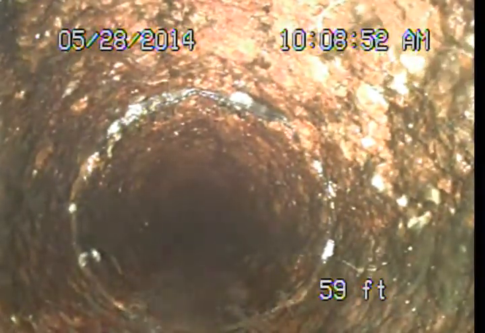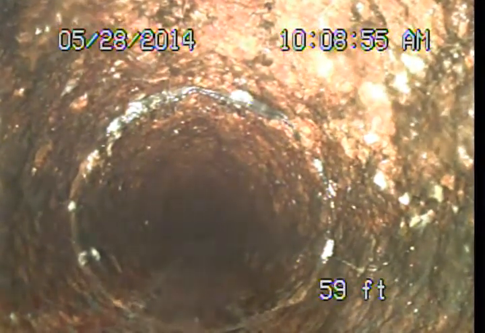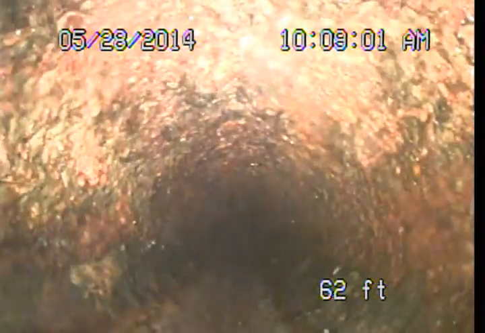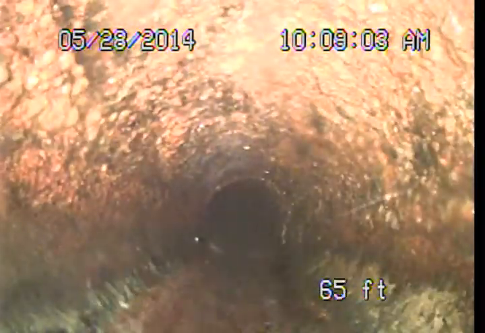Difficult to know if this is original. I don't think it is. You see here at the joints or connections, it's a more modern style connection. So really what we're seeing here is what kind of condition is it in. It's got moderate rust and scale buildup, but does appear to be within its useful service life.